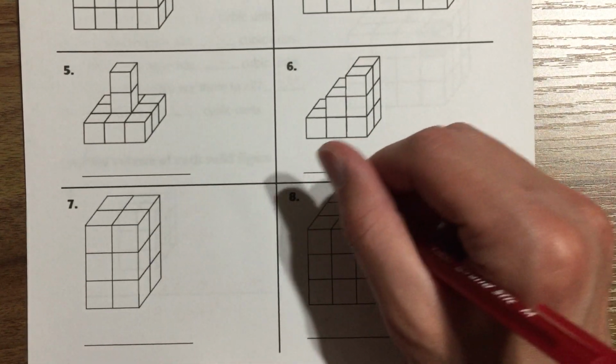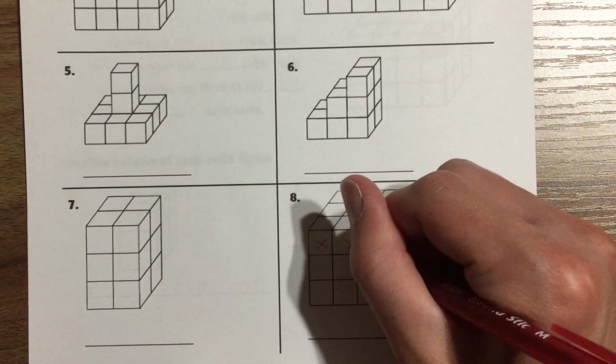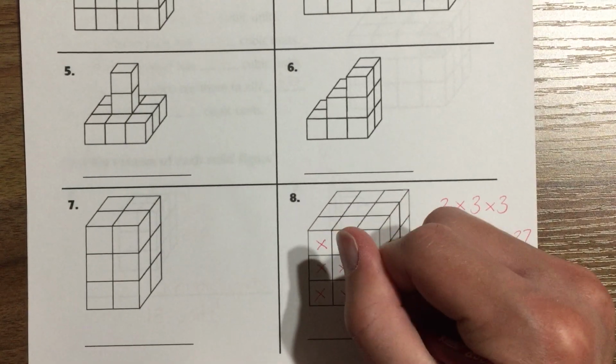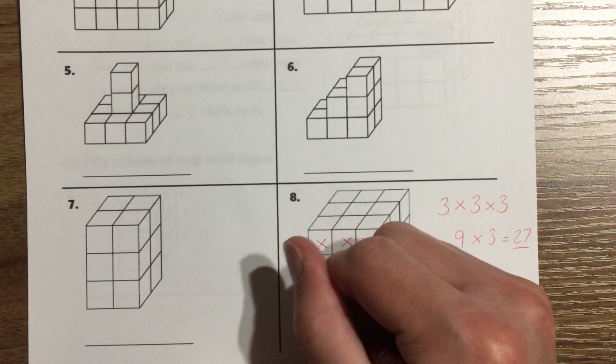But you notice we have 3 layers, okay? We've got a layer up here with the x's in it, and there are 9 cubes in that layer.